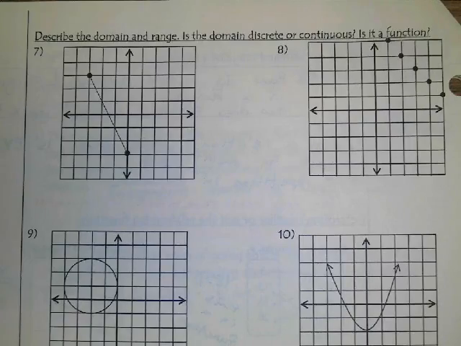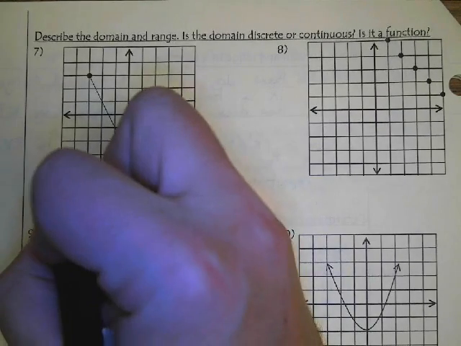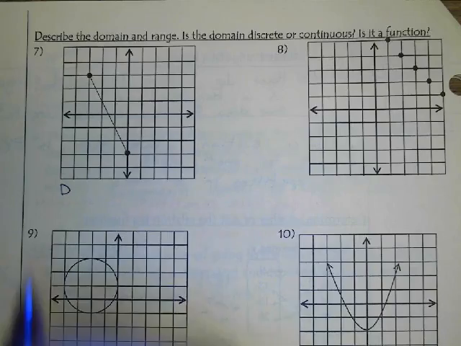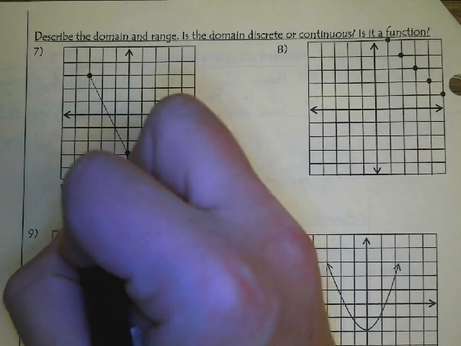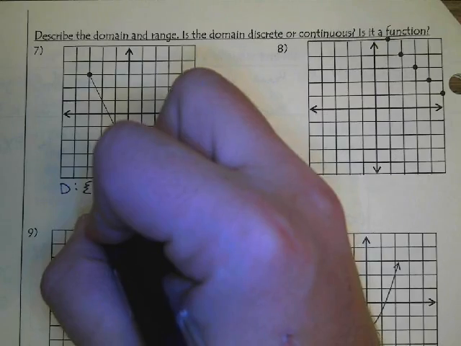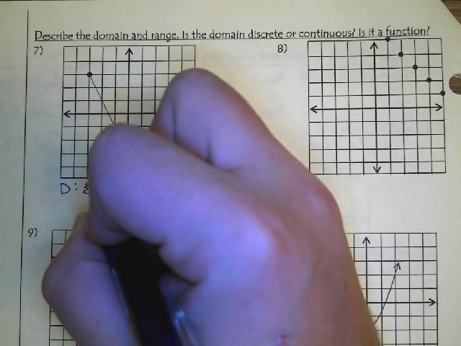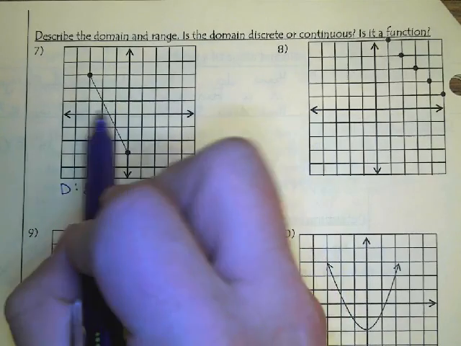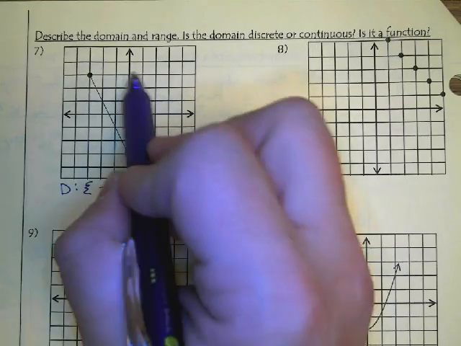So let's talk about the x values. The domain, we use our squiggly brackets, is we're going to go from -3, so my x's start at -3, and where do they end up? At 0.